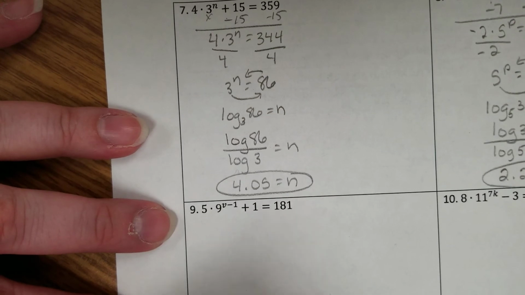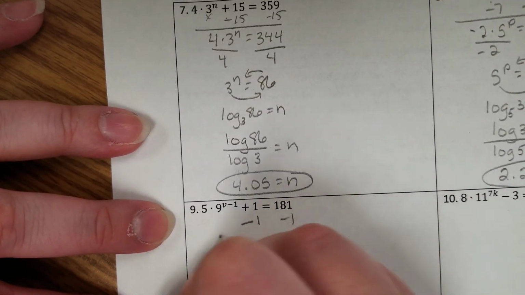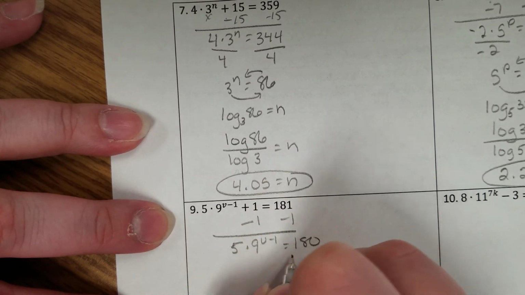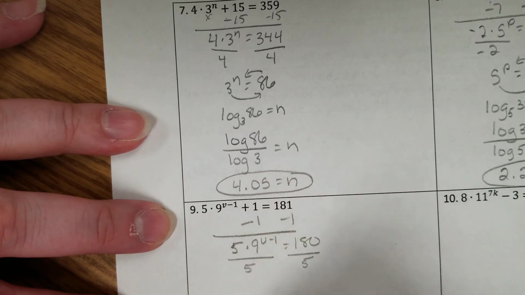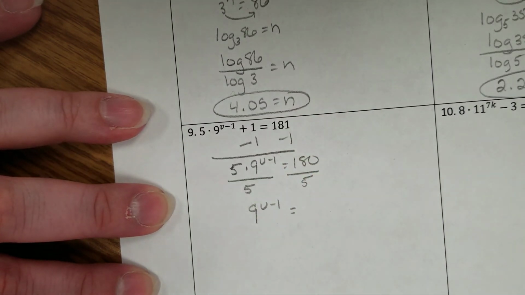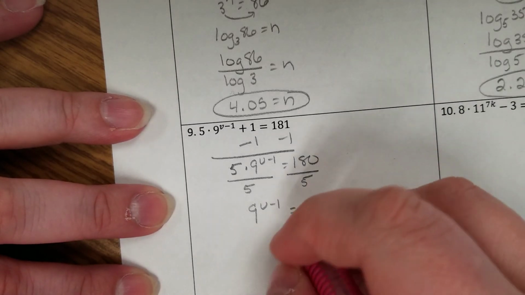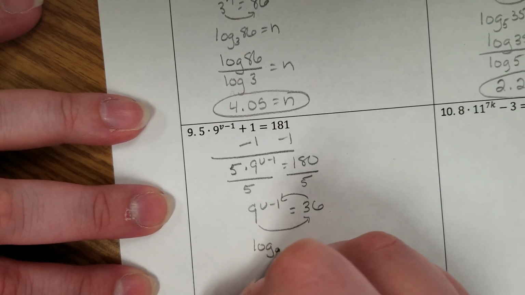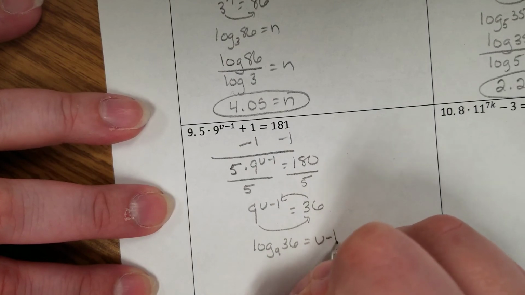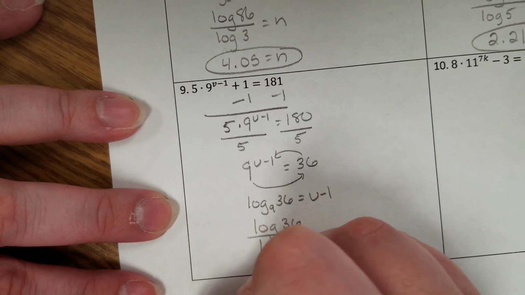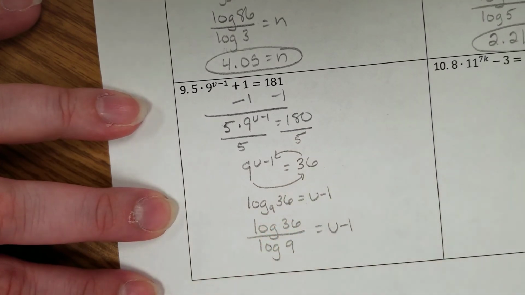Alright. So for the next one, we're going to subtract 1 from both sides. So we have 5 times 9 to the v minus 1 equals 180. Then divide both sides by 5. So that we have 9 to the v minus 1 equals 36. And then into log form, so we have log base 9 of 36 equals v minus 1. Then log of 36 over log of 9 equals v minus 1.